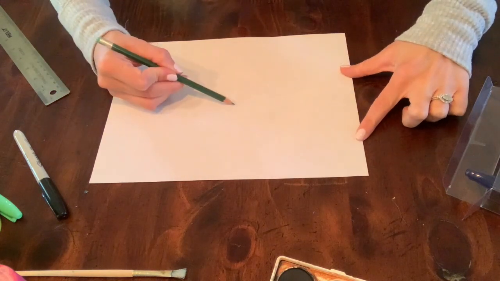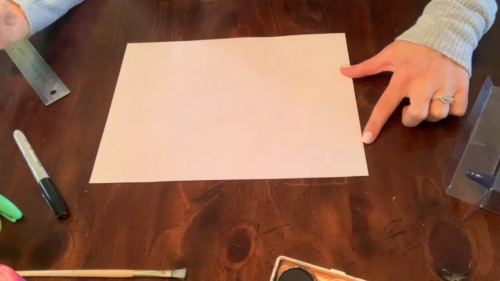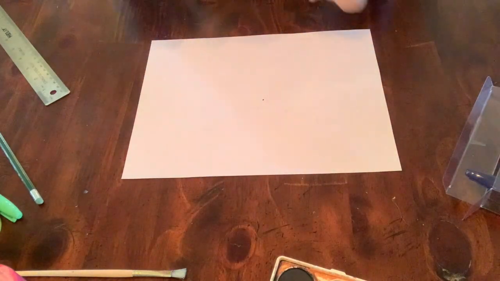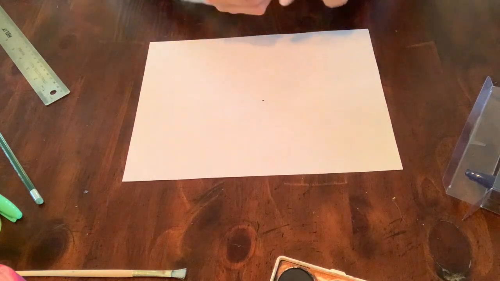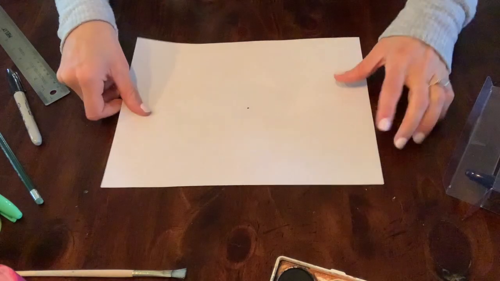I'm gonna start with my vanishing point right now. So I'm just gonna put a dot right in the middle. It's really tiny. You can't really see it that well. Maybe for the purpose of this video, I'll make it with Sharpie so you guys can really see it. But you don't need to make yours in Sharpie, because eventually you'll have a bunch of lines going to it, so it'll be fine.